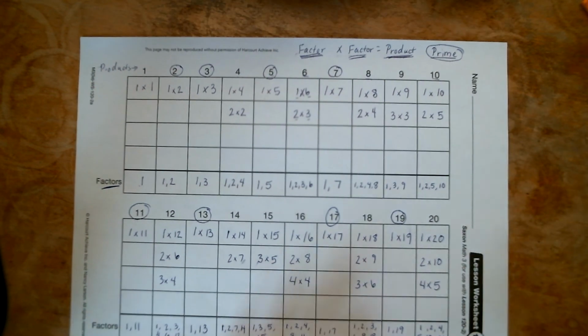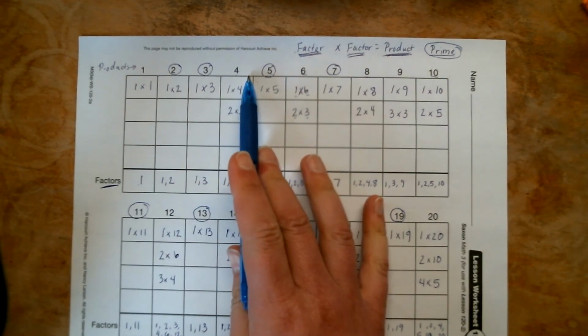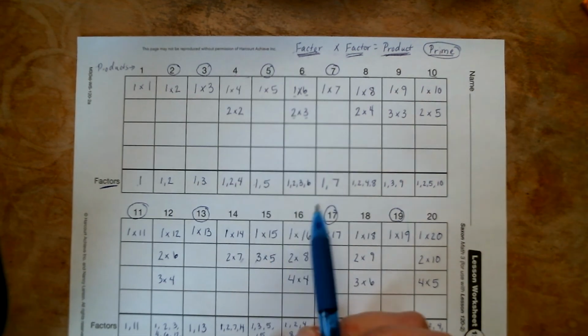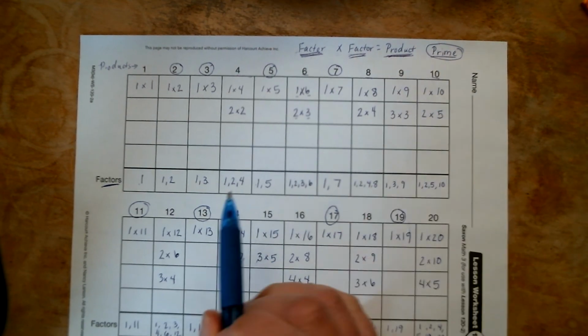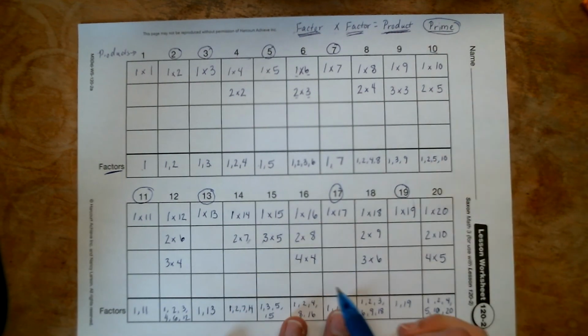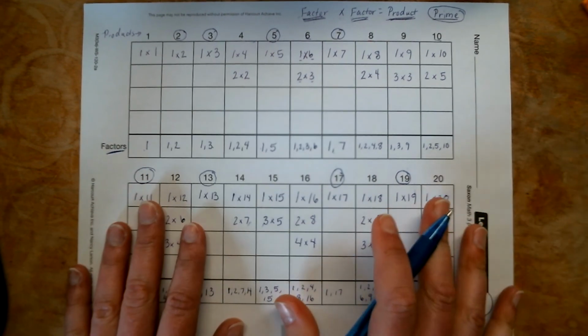So again, our factors are the numbers it takes to get this as an answer to a multiplication problem, the product. Then to find a prime number, we find the ones that only have 2, and those are prime. This is confusing right now, but it will get easier the more we do it.